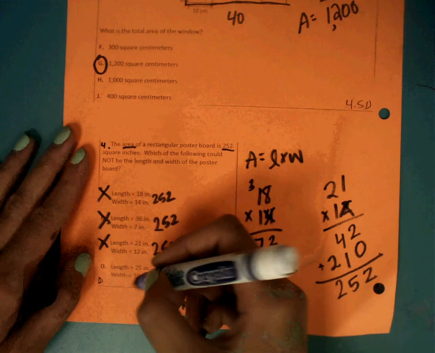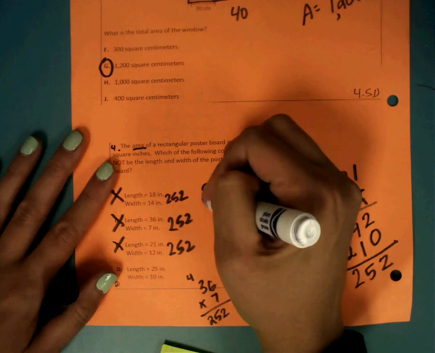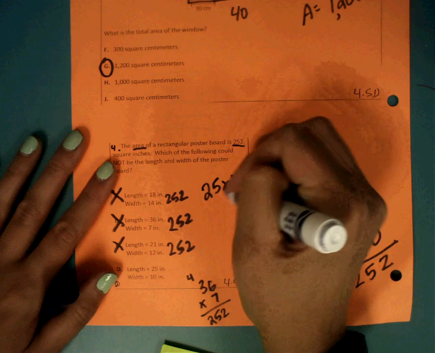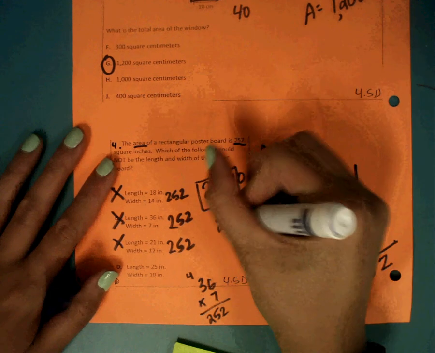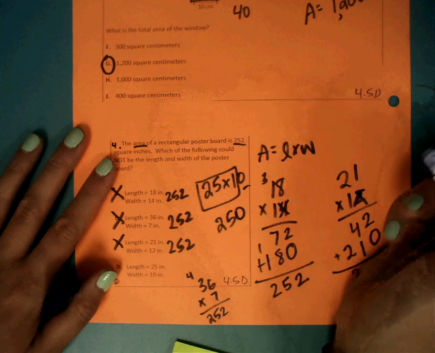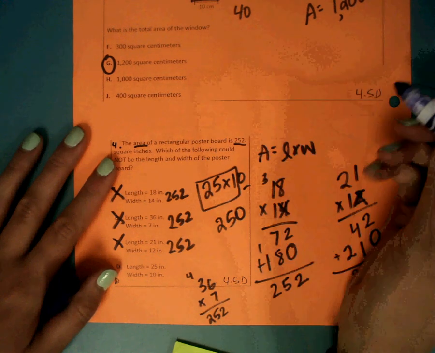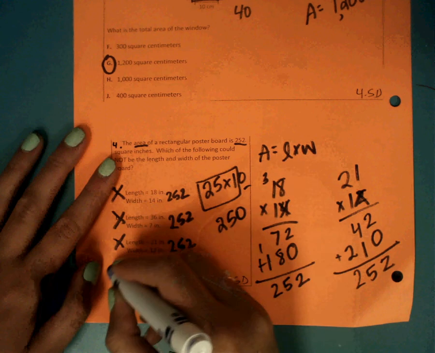Alright, now let's try this one. 25 times 10. Ooh, I sense a hidden fact. Look at that. 25 times 1 is 25, add my 0, uh-oh, doesn't equal 252. So this has to be my answer.